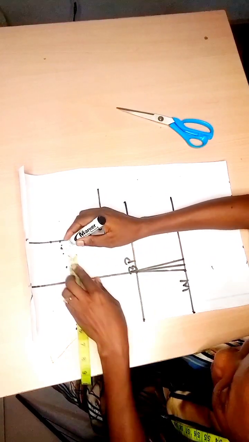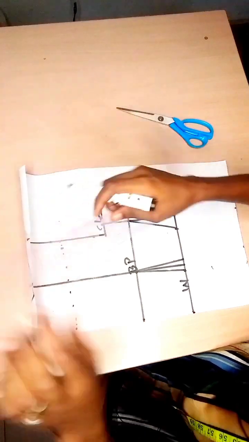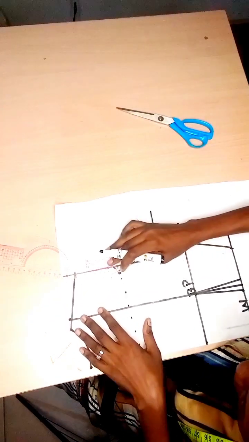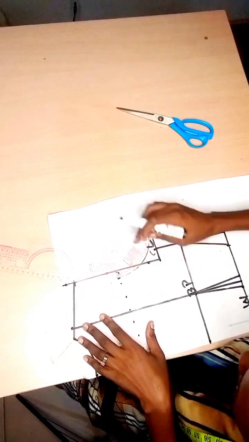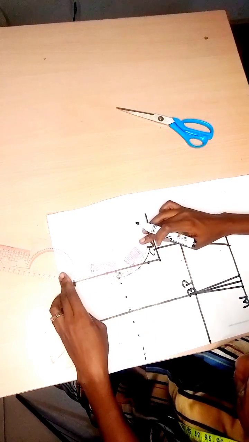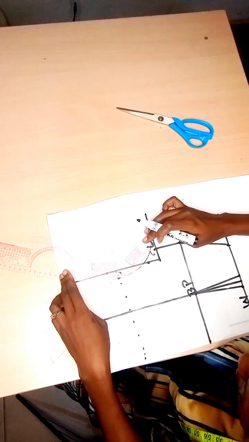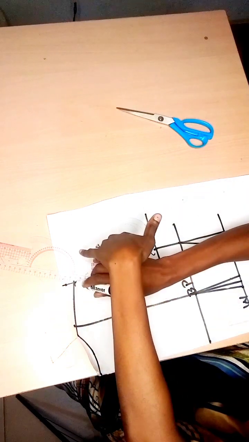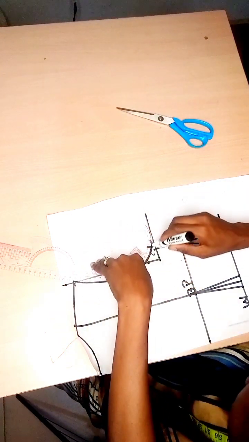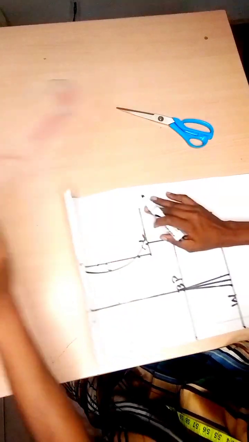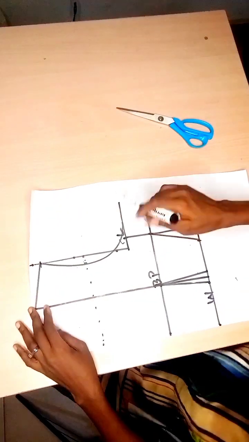And 6.5 is here. So you bring your armhole curve and connect whatever you have. So we now have our back armhole curve.